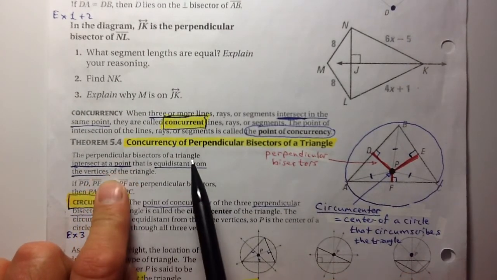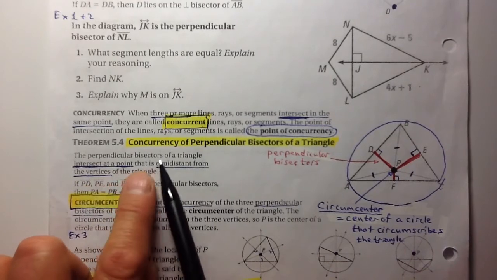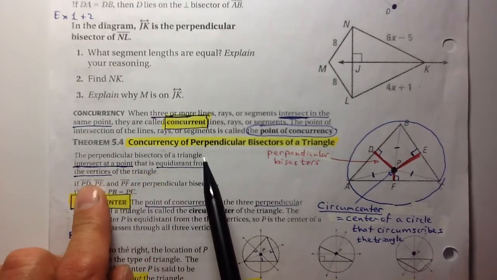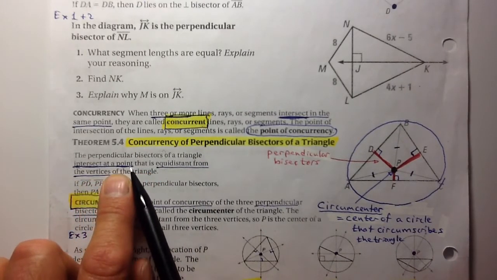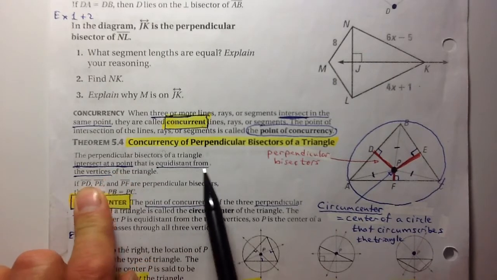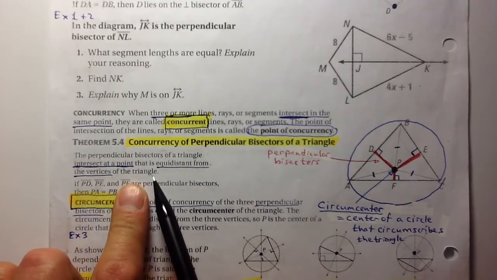The perpendicular bisectors, plural, of a triangle intersect at a point that is equidistant from the vertices of the triangle. Okay, that makes sense, doesn't it? Let's look at this one here.